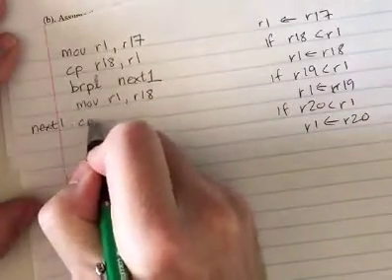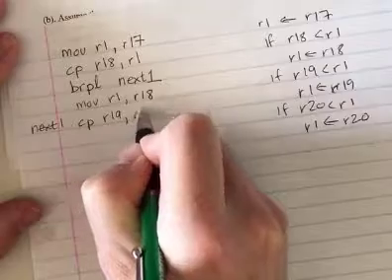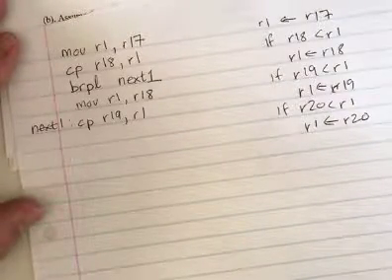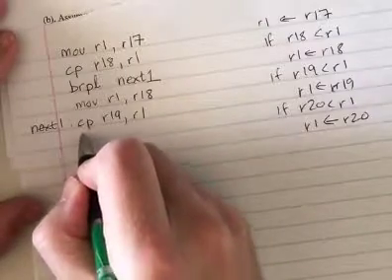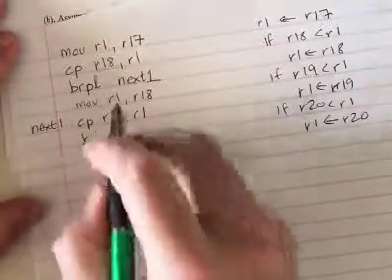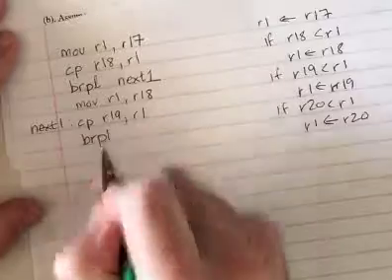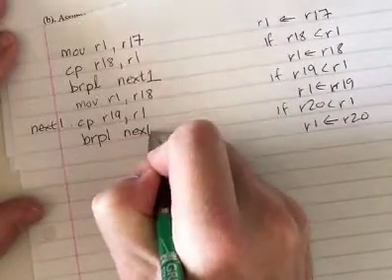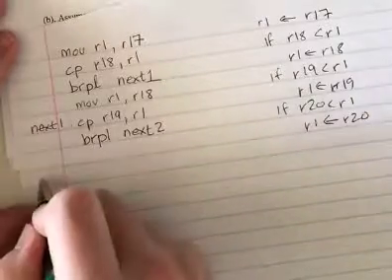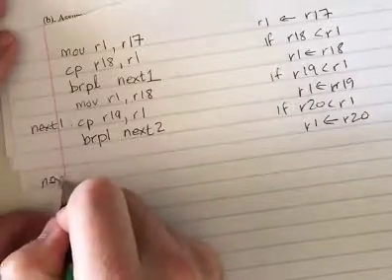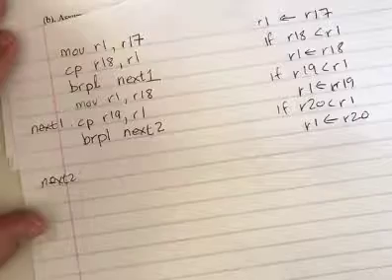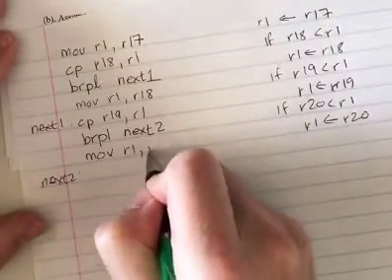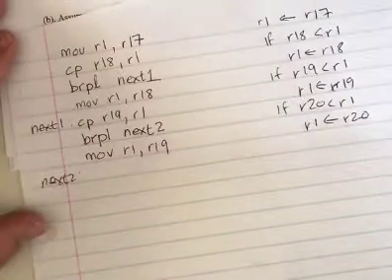Then I'm going to compare R19 with R1. If R19 was greater than or equal to R1, then I am going to leave R1 as is, and I'm going to skip to next 2. Otherwise, I will move R19 into R1.